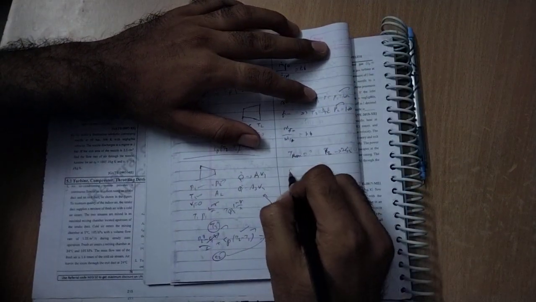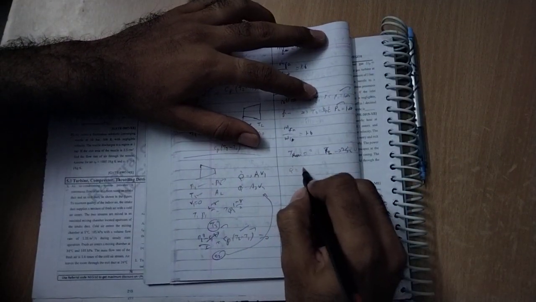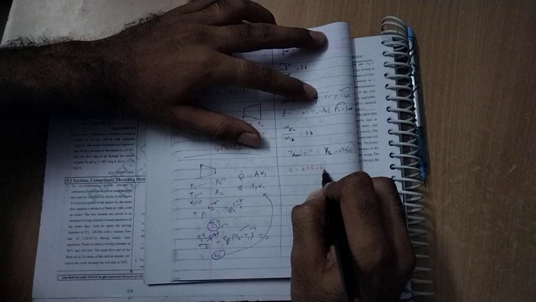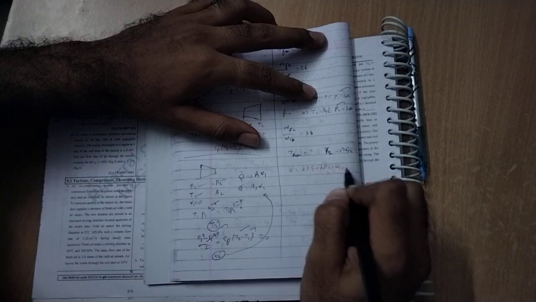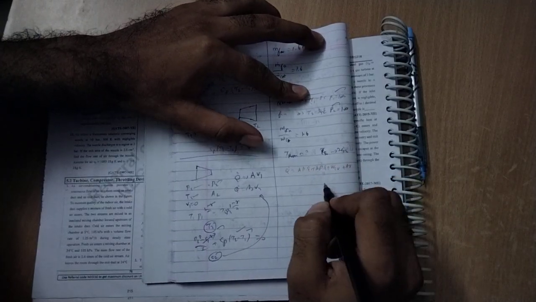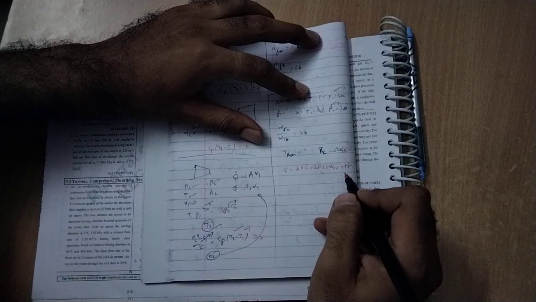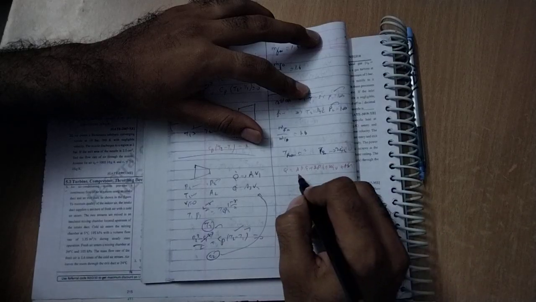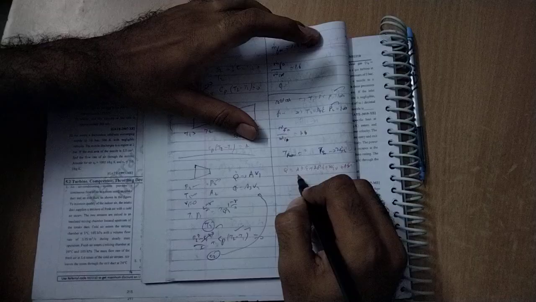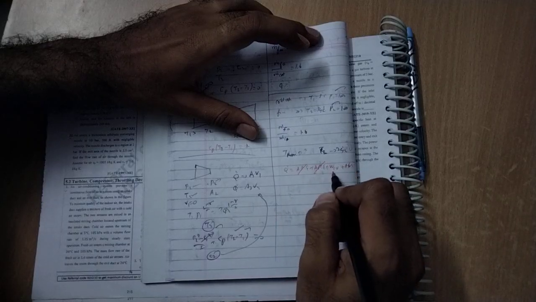You can see Q dot equals change of kinetic energy plus change of potential energy plus work of control volume plus change of enthalpy. Kinetic energy will be 0, potential will be 0, control volume work will be 0.